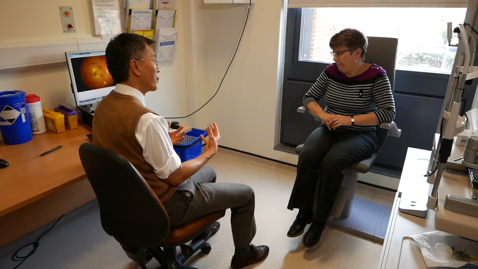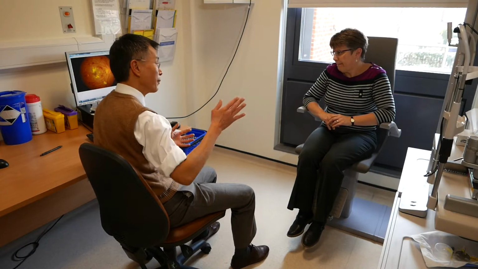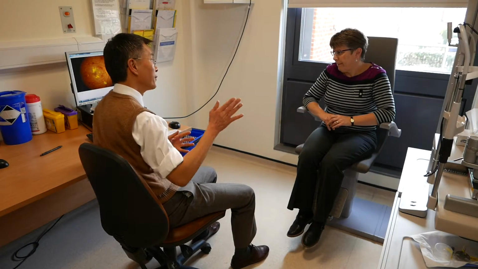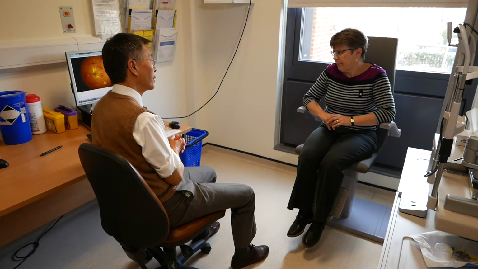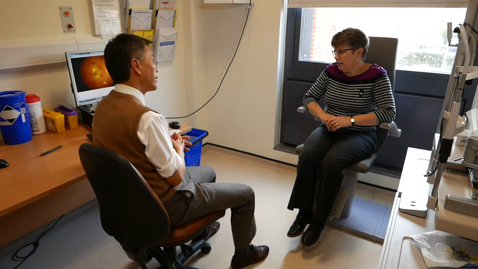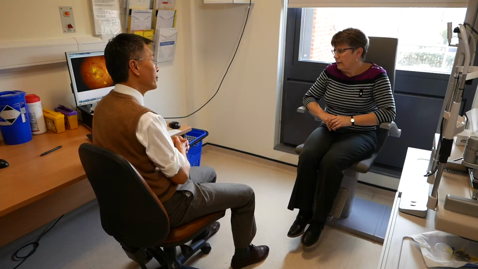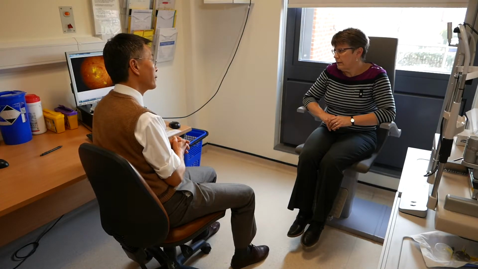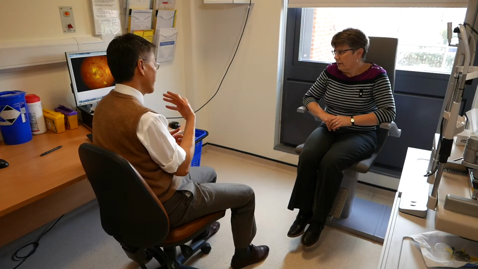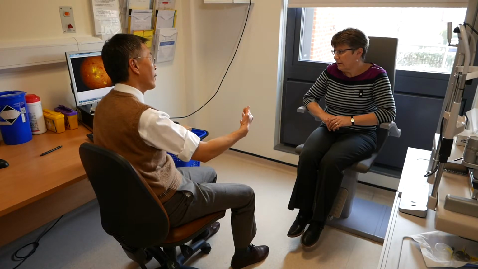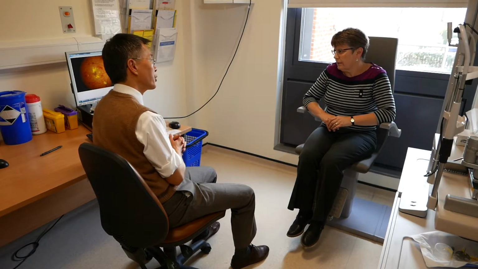Laser is a bright beam of light. You sit in front of a machine very similar to what you've just gone through. It takes a little bit longer, perhaps 10 minutes, for the laser treatment to be applied. Generally not painful, and it's a day procedure. So you come along like you've done today, have it done, and then you're free to go home. There's no particular aftercare afterwards. And the likelihood is that thereafter you may need a few more sessions of laser. Right, okay.